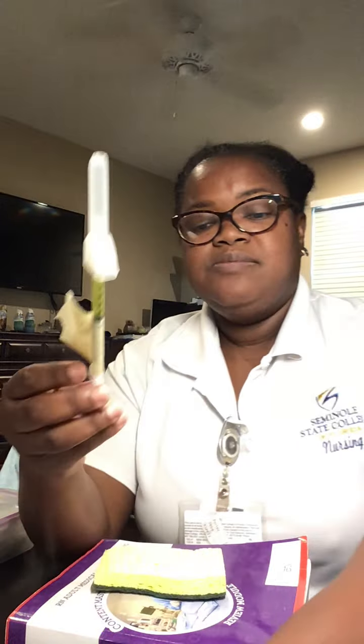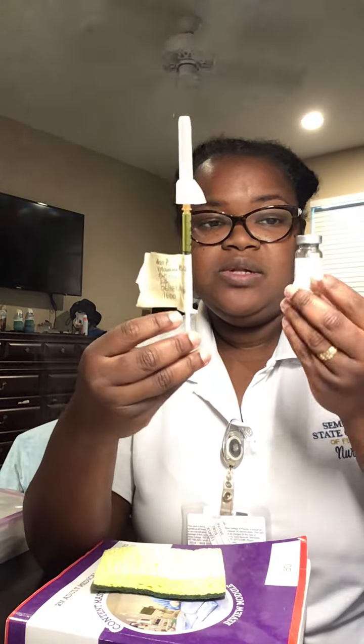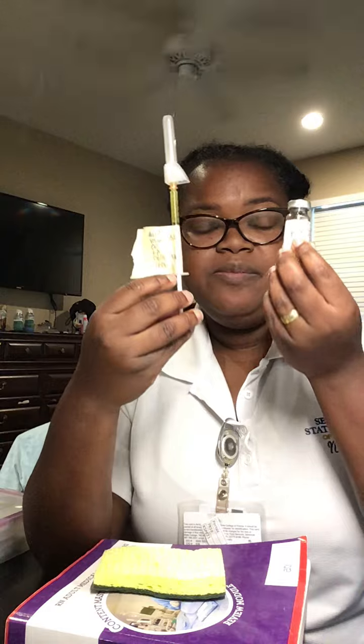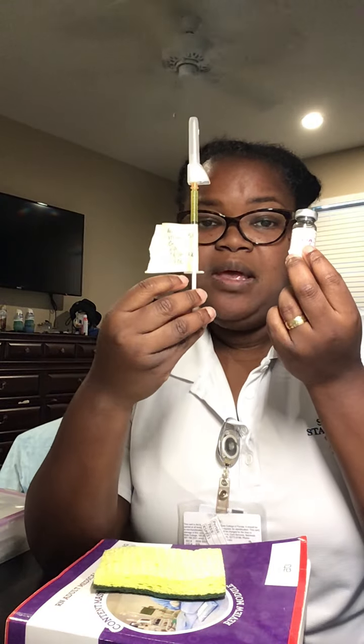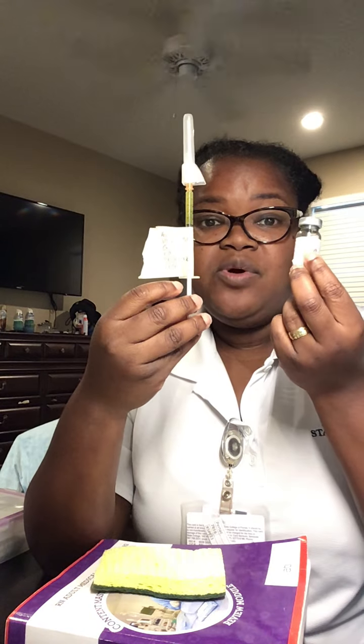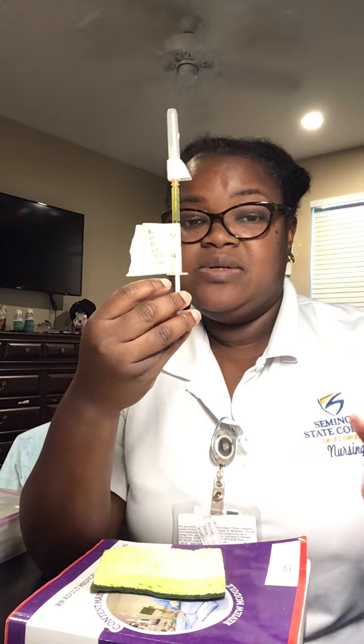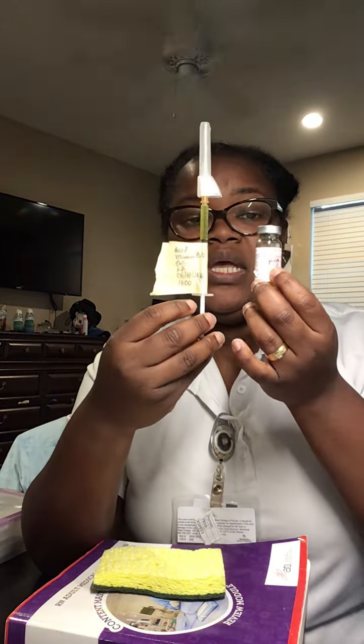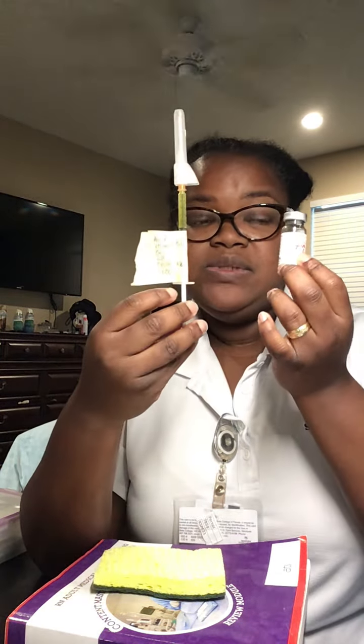Okay, and also I'm going to do my third check on the vitamin B12 for Anna Pawlowski. Vitamin B12 is 0.5 ml, and the influenza vaccine is also 0.5 ml. This is the amount.